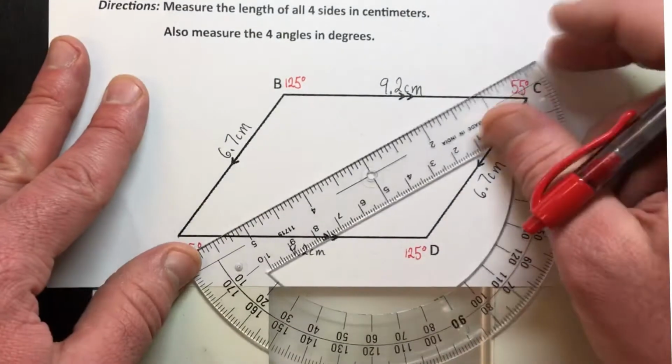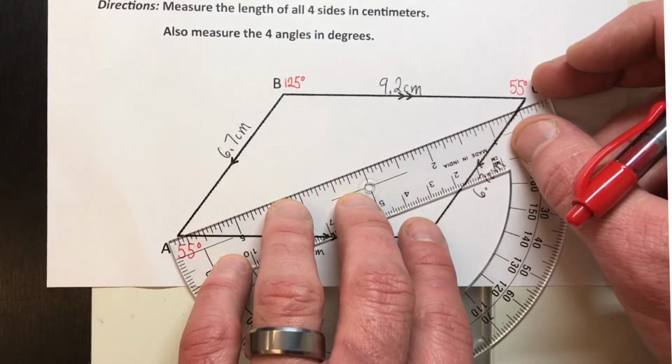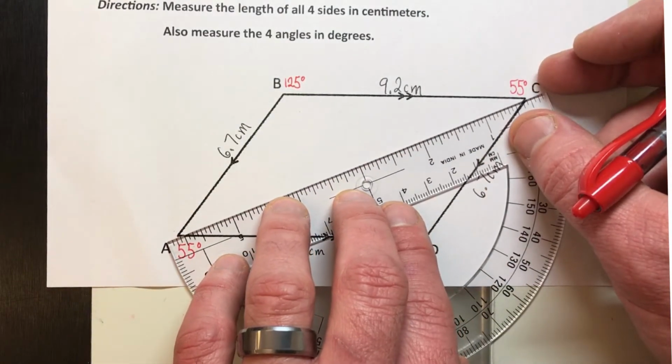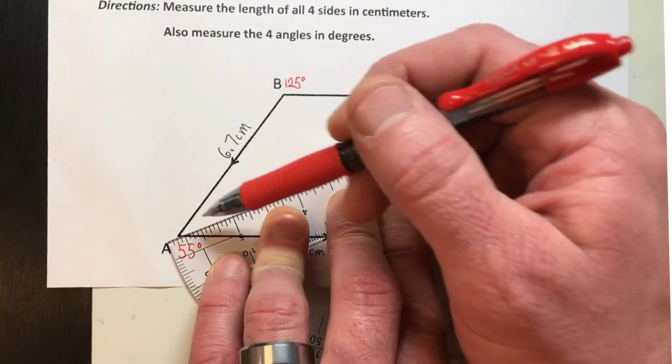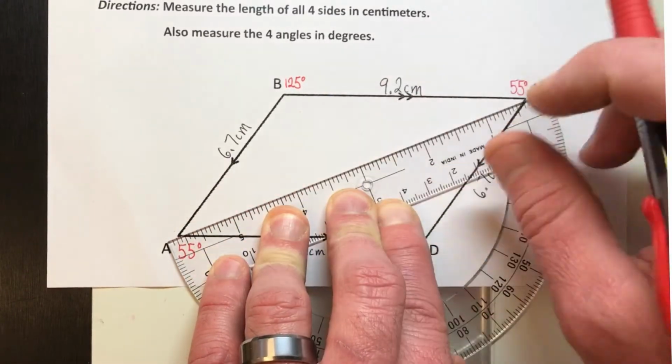All right, now what I want you to do with your protractor is I want you to draw in the two diagonals and try to get it as close as you can. Get it where that diagonal goes right up into the corner there.